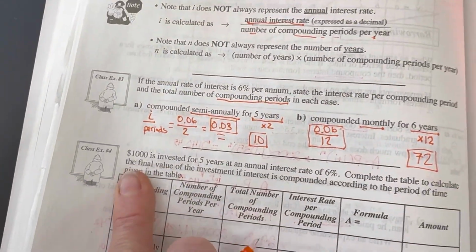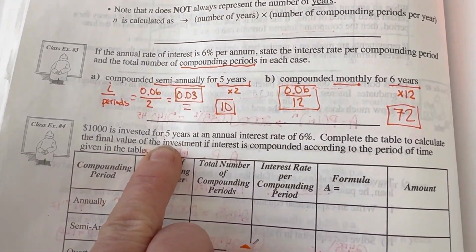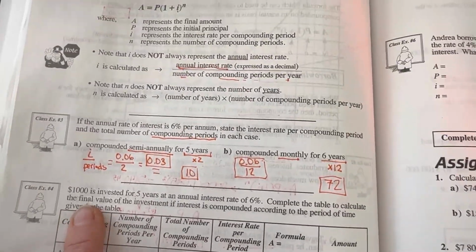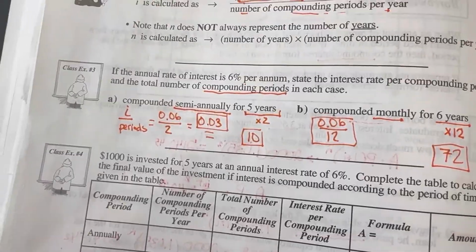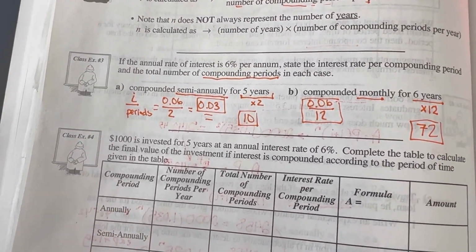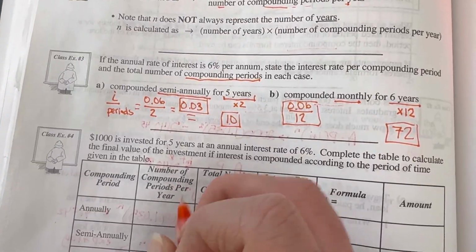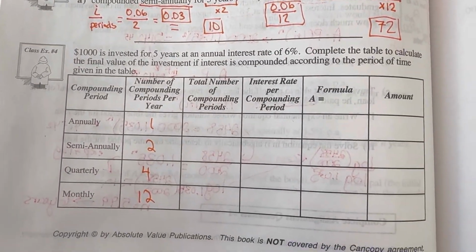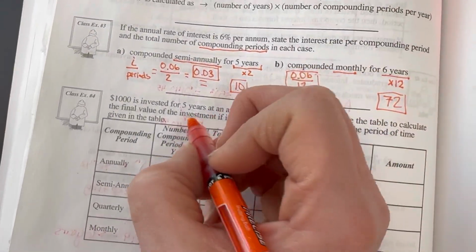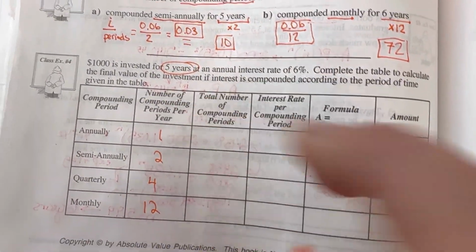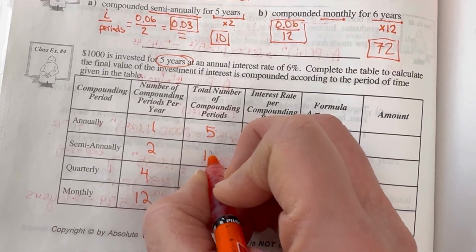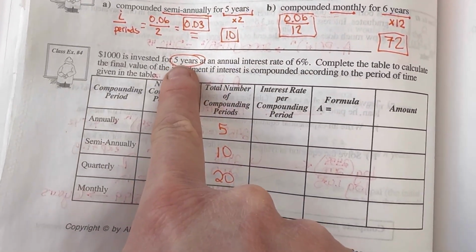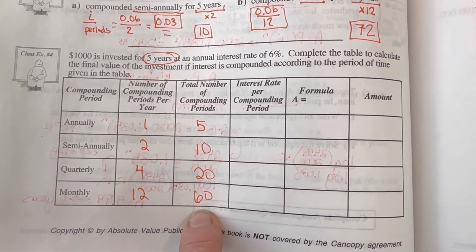So if we invest $1,000 for 5 years, annual rate of 6%, complete the table to calculate the final value of an investment. Okay, so if we've got annually, semi-annually, quarterly, monthly, the number of compounding periods per year is once, twice, 4, 12. Then if we're dealing with 5 years, the total number of compounding periods is going to be 5, and then 10, and then 20, and then 60. So I just multiplied 5 by each one of these to get this.